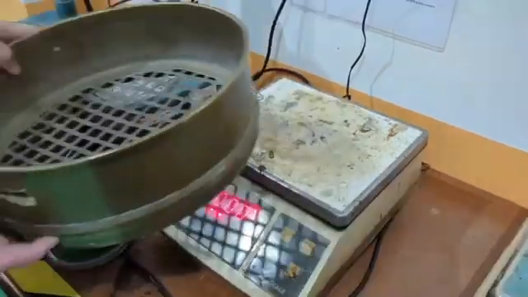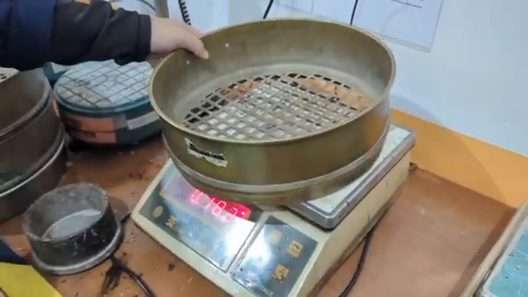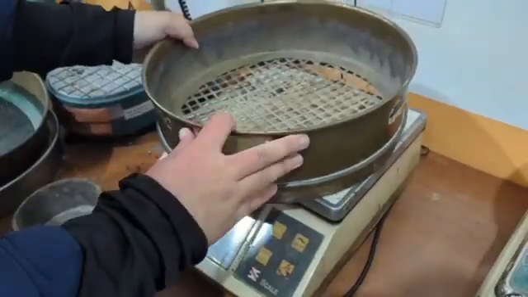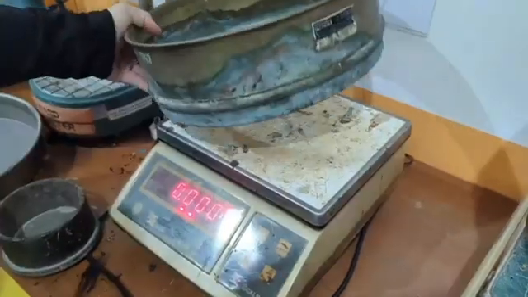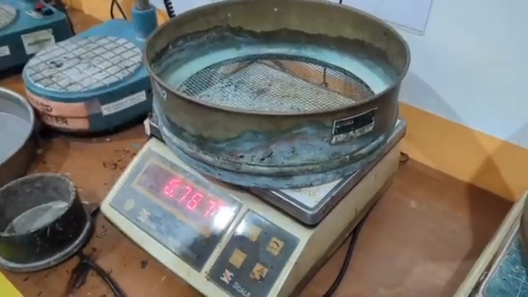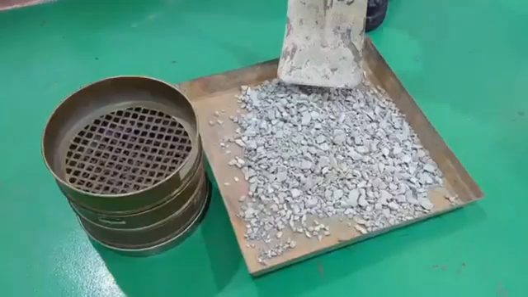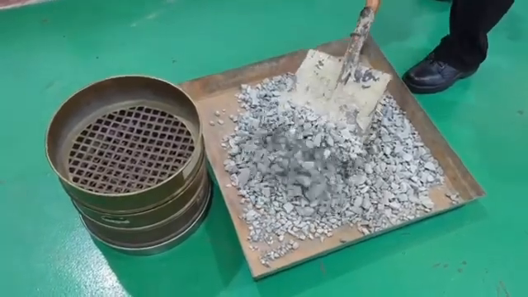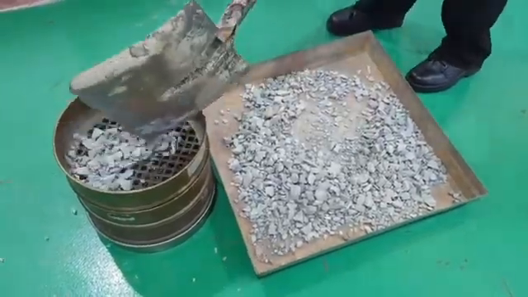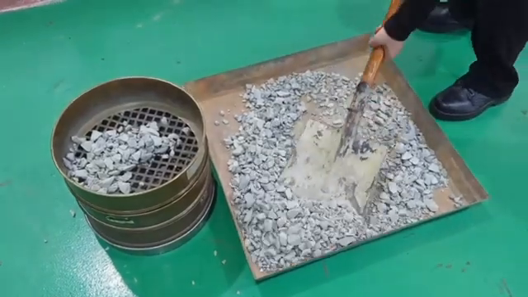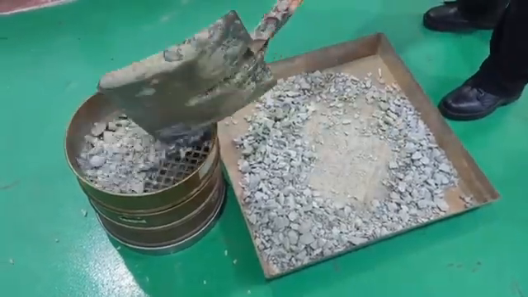First, we need to weigh the mold and the sieve that we use with the weight balance. For this test, we need to use aggregate passing a 14 mm sieve and retained on a 10 mm sieve.